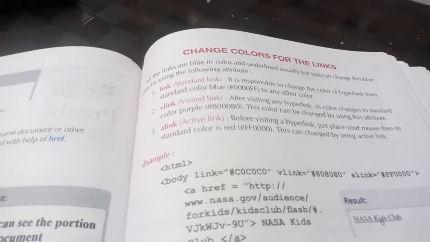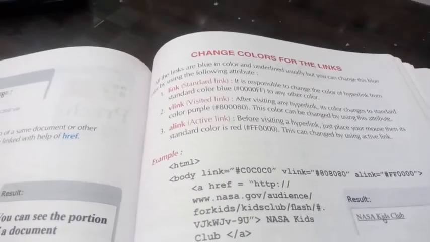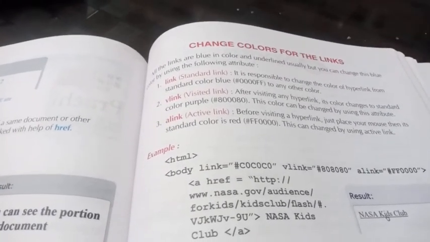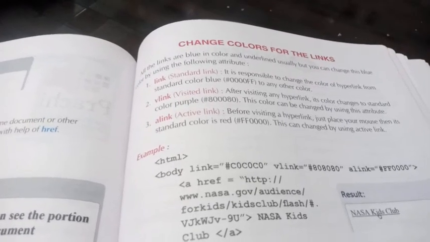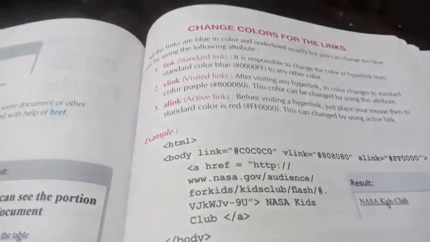For example, a denotes 10, b is 11, c is 12, up to f. So this is about the hexadecimal formatting we use in coloring.